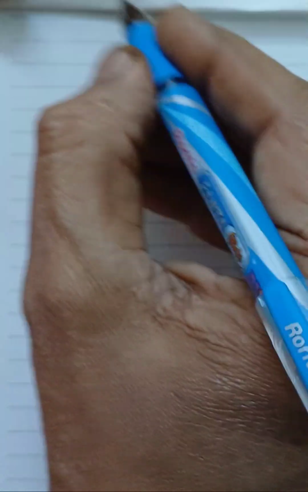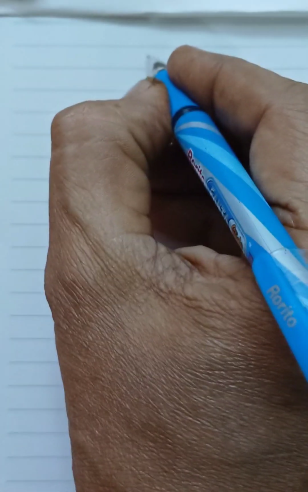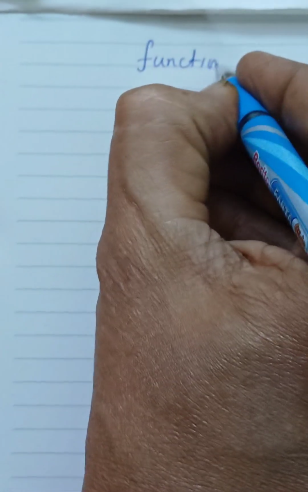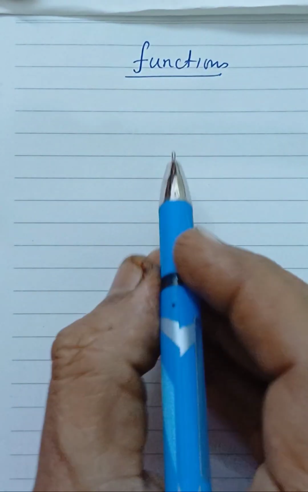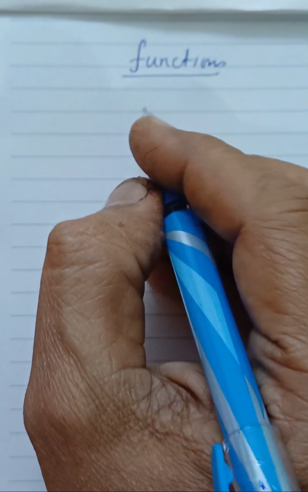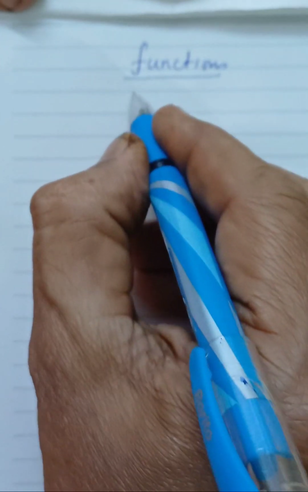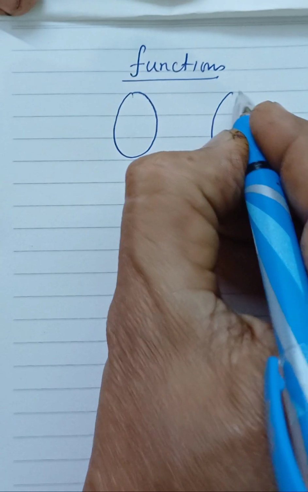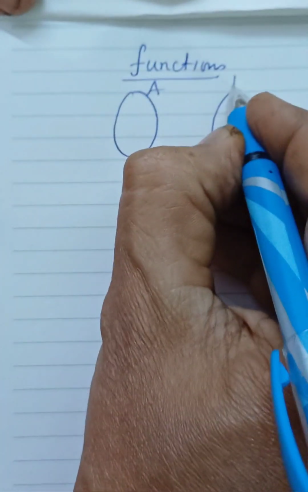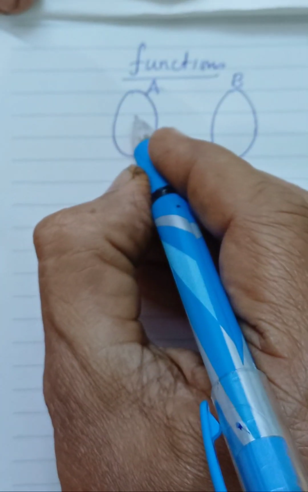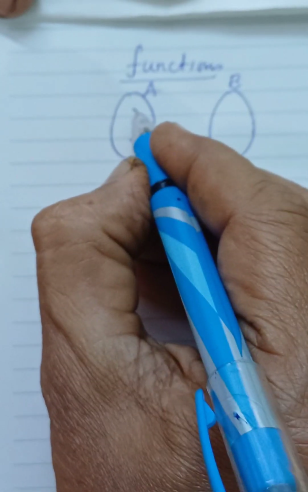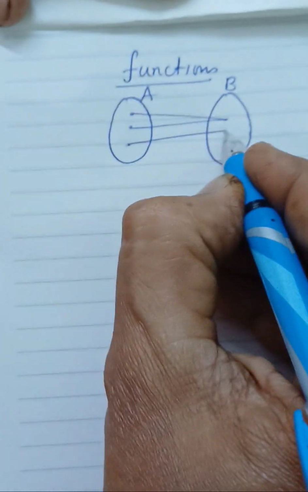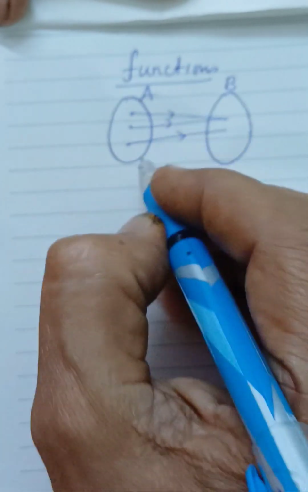So, to understand calculus, we should basically have an idea of the concept of functions. So, what is a function? What you have studied using a set language: a relation between two sets where one is called the domain, the other is called the codomain, in which each and every element of this set is related to a unique element of the codomain.